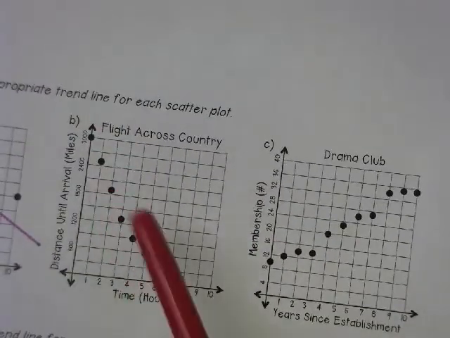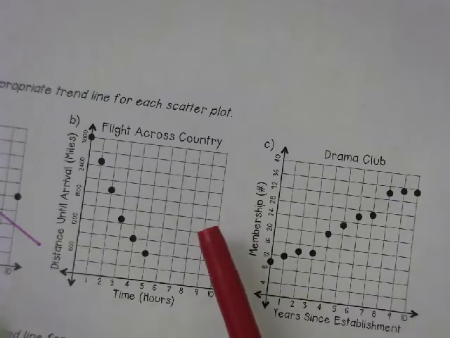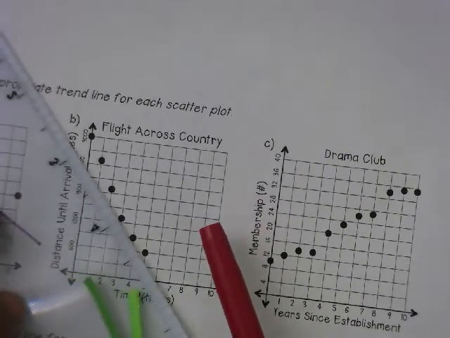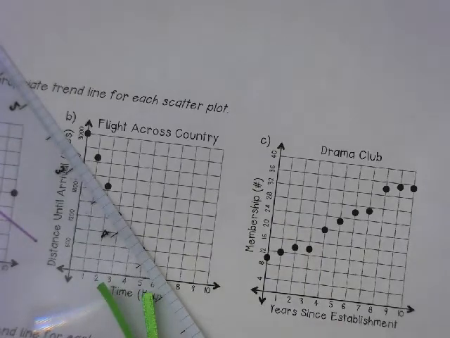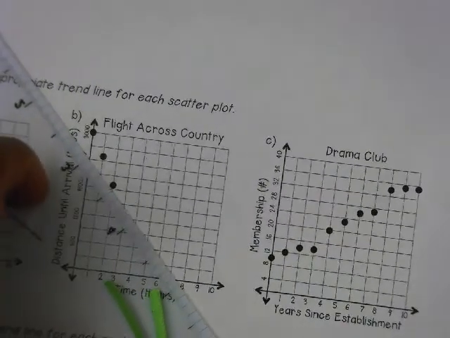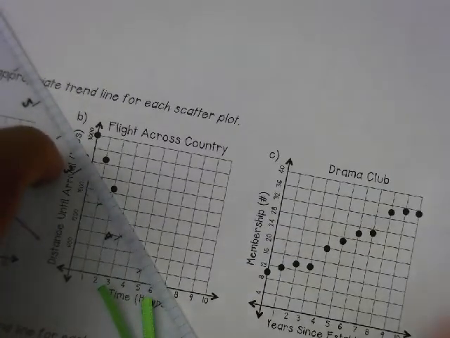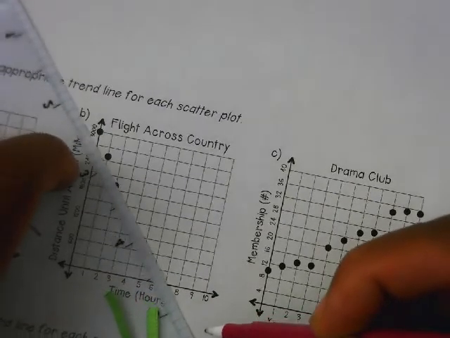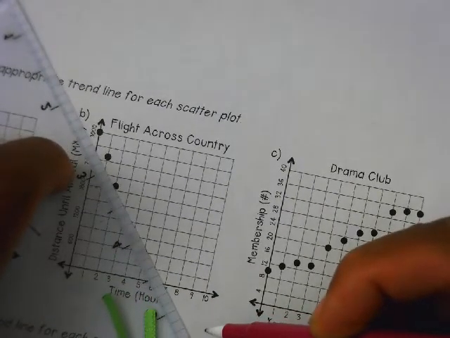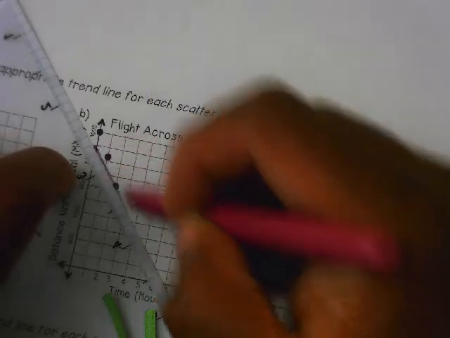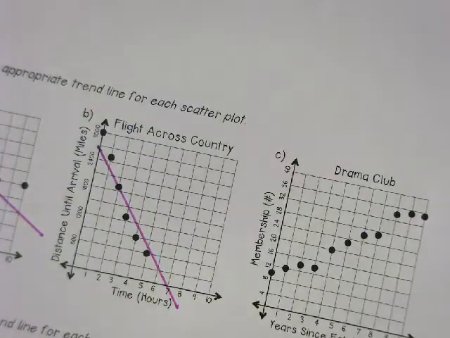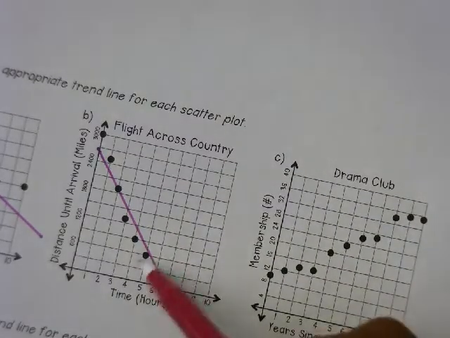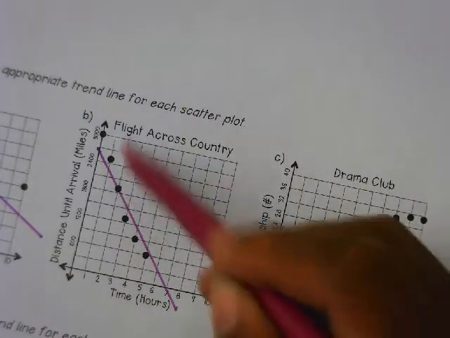Same thing on this one. We have 1, 2, 3, 4, 5, 6 points. So I want to draw half above, half below. So I'm going to try to split those points there. Okay, so I got 3 below and 3 above.